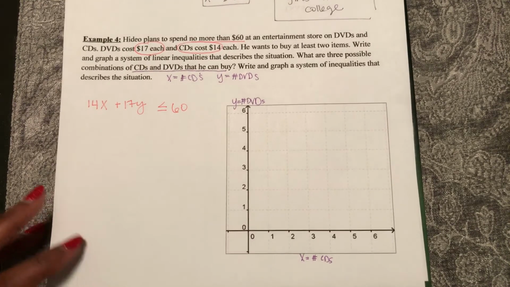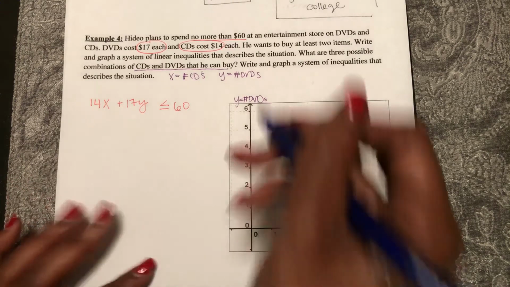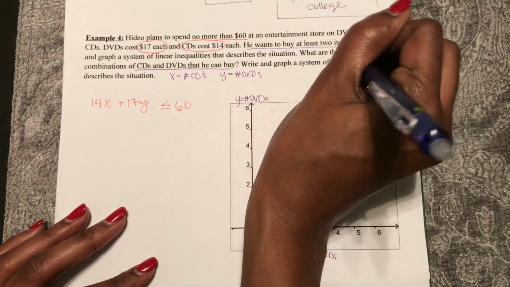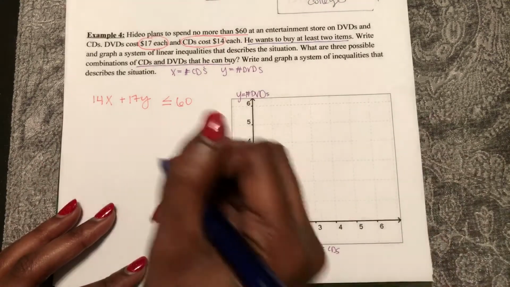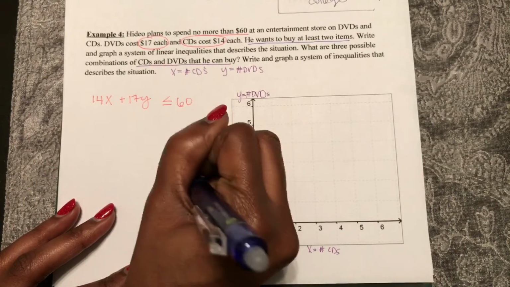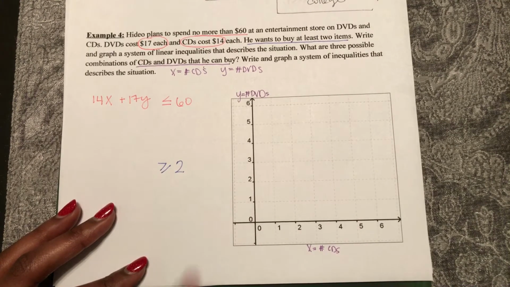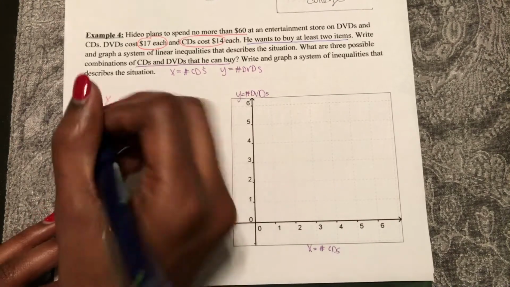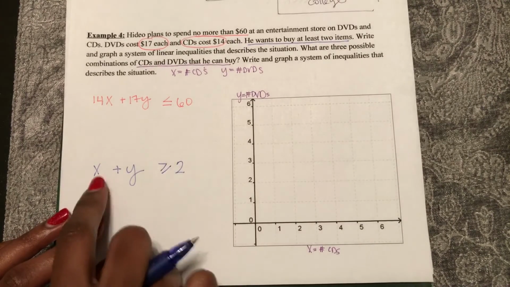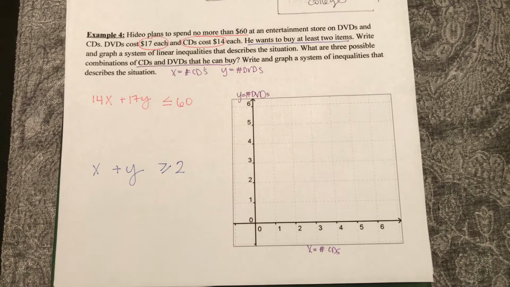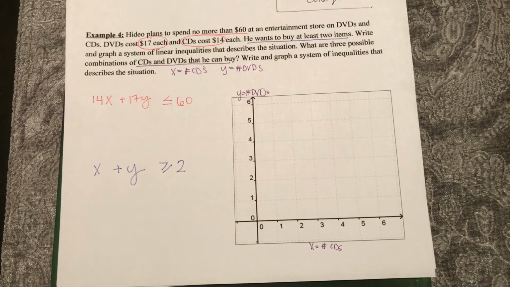Great. So let me go ahead and set up my second part of my system. I know he wants to buy at least 2 items, right? So he wants to buy greater than or equal to 2 items. What are the items he's trying to buy? CDs and DVDs. So the number of CDs plus the number of DVDs should be greater than or equal to 2. So here's my system I've set up.